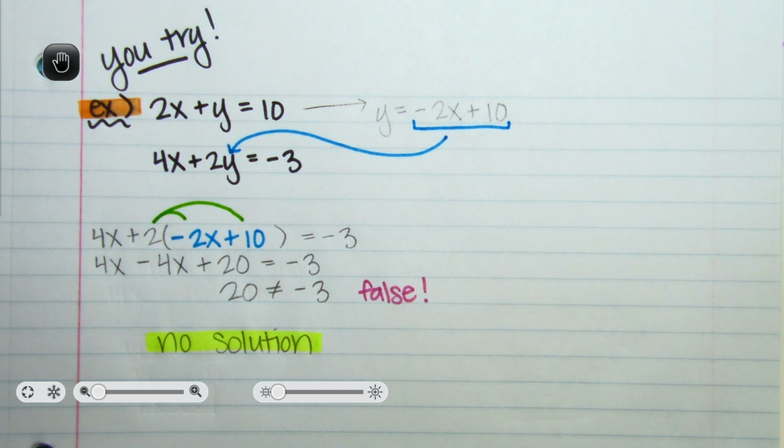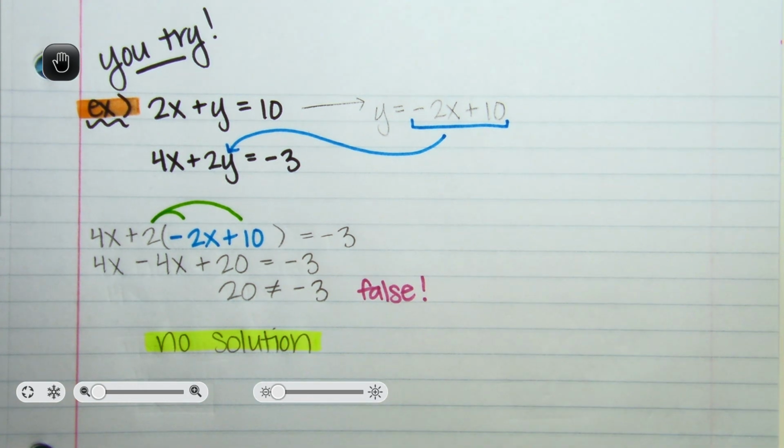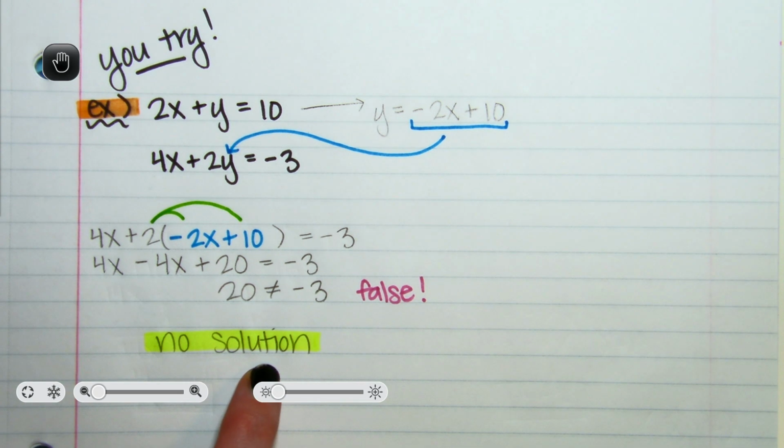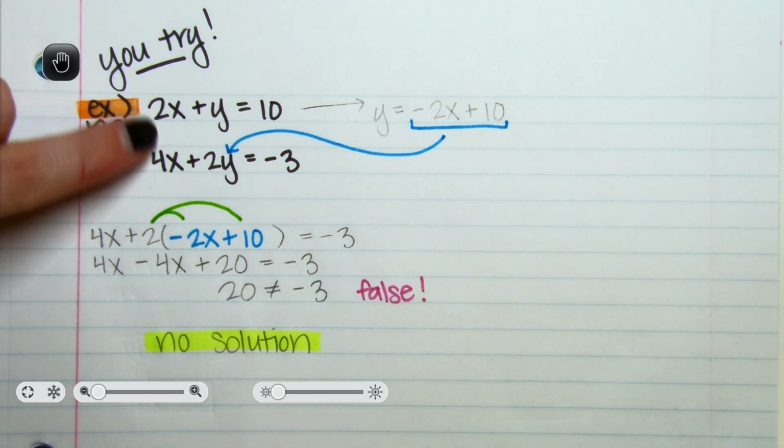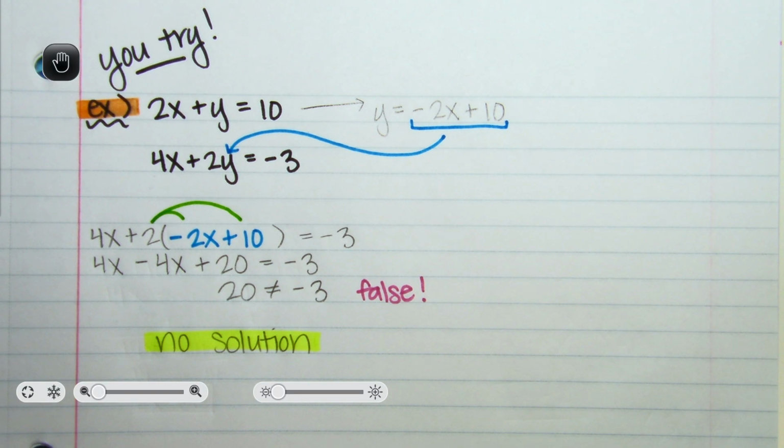If it was a true statement, if it was 20 equals 20, or -3 equals -3, and it's true, then it would be infinite solutions. So what this means by saying no solution is there is absolutely no coordinate point in the world that you could choose that would work in both of these equations that we were given. Absolutely no answer that would work.